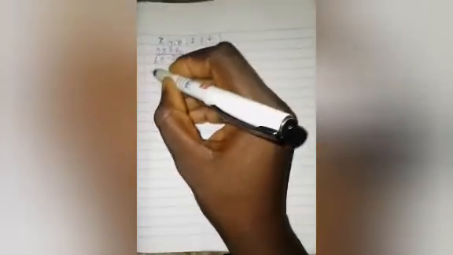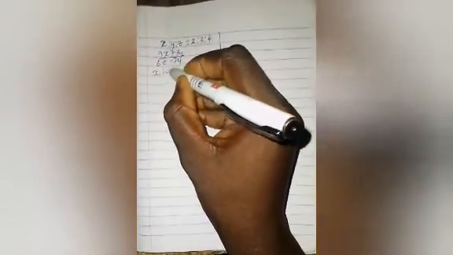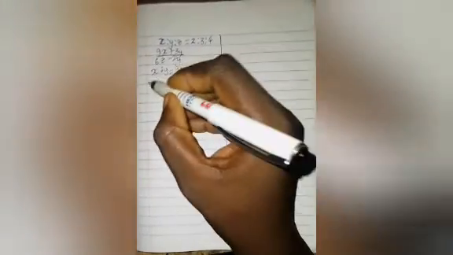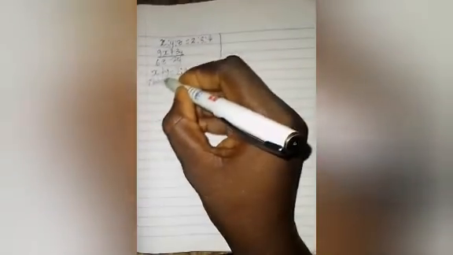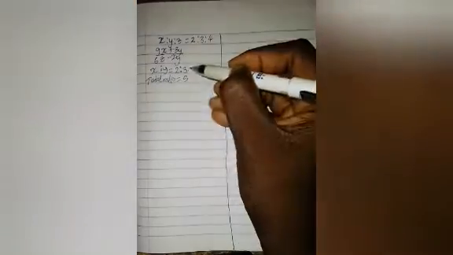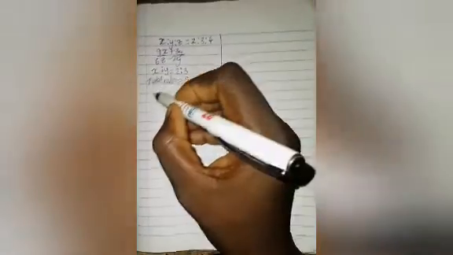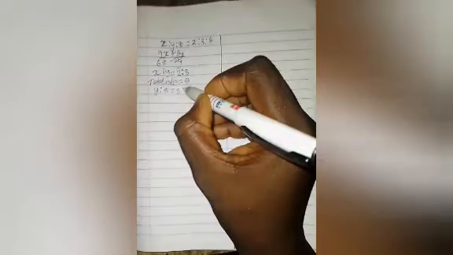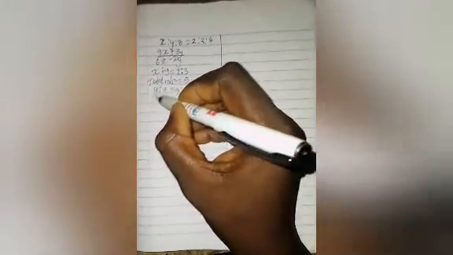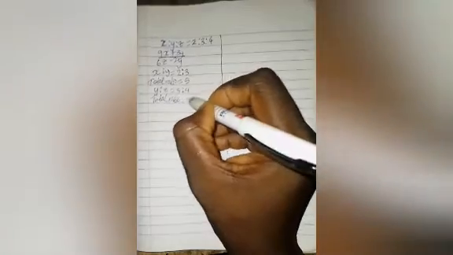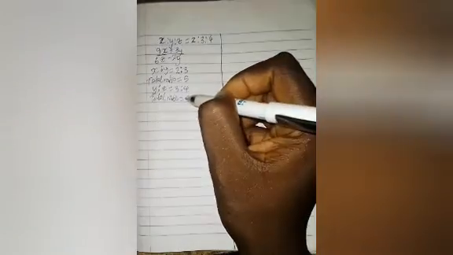First of all, x is to y is equal to 2 is to 3. So the total ratio we'll be using is 5. The same way, y is to z is equal to 3 is to 4. Total ratio for y and z is 3 plus 4, 7.